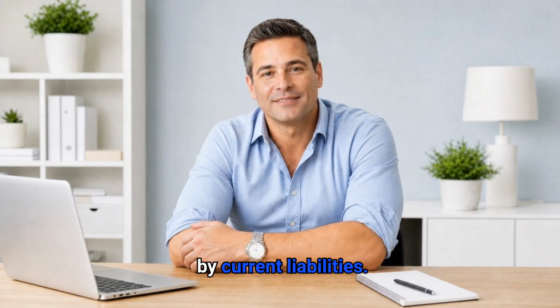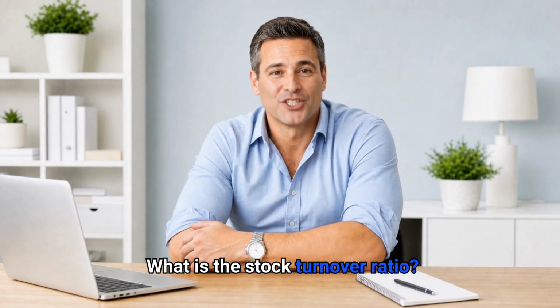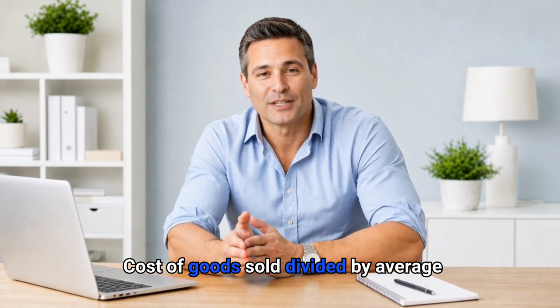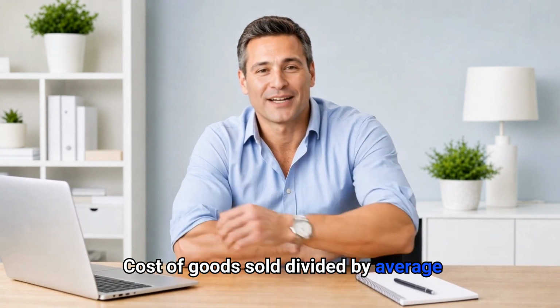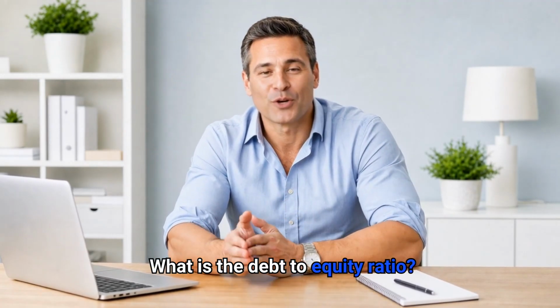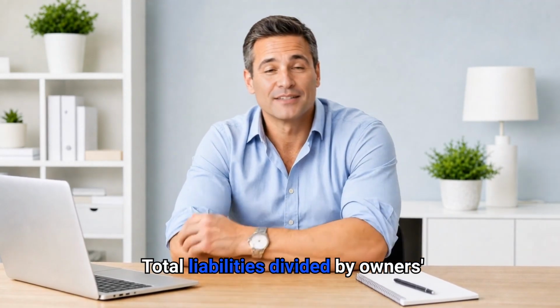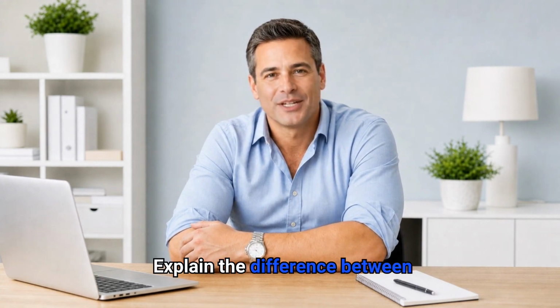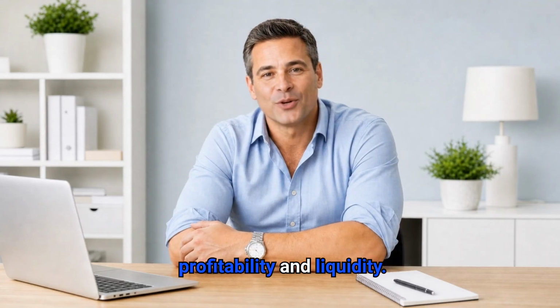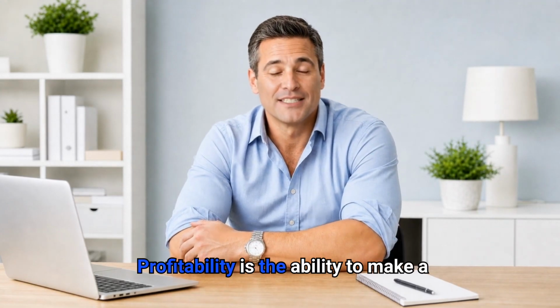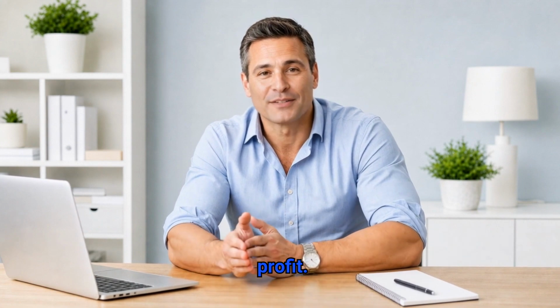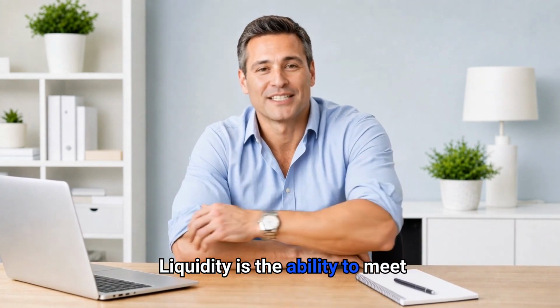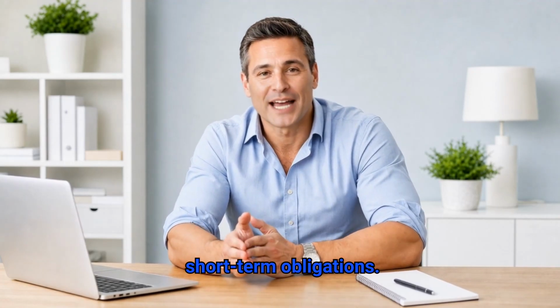current liabilities. What is the stock turnover ratio? Cost of goods sold divided by average inventory. What is the debt-to-equity ratio? Total liabilities divided by owner's equity. Explain the difference between profitability and liquidity. Profitability is the ability to make a profit. Liquidity is the ability to meet short-term obligations.